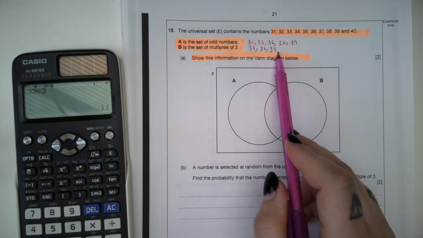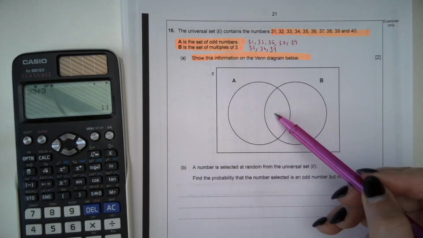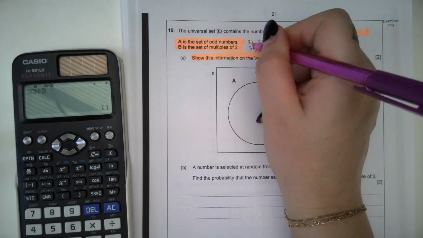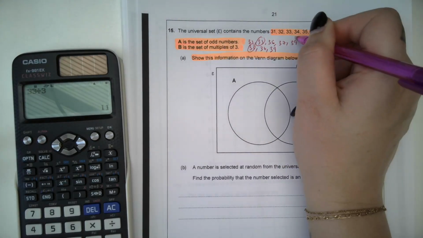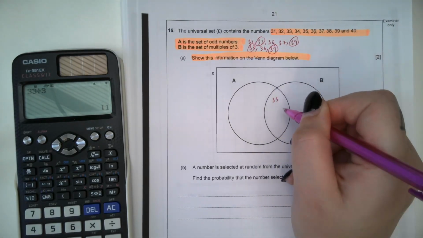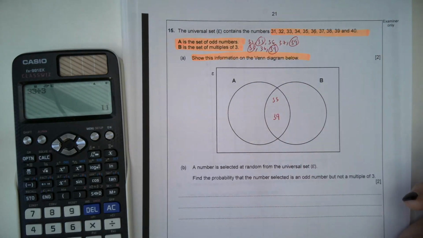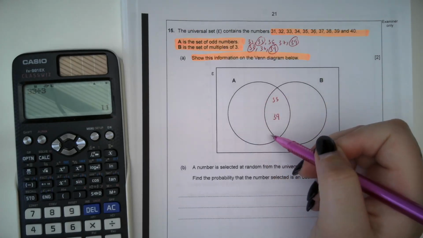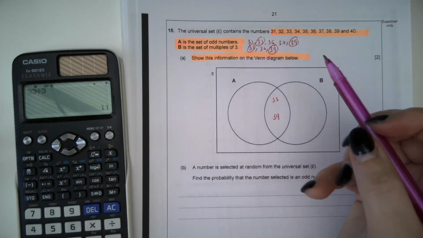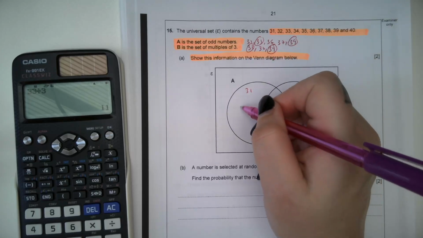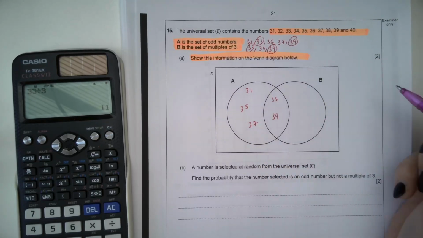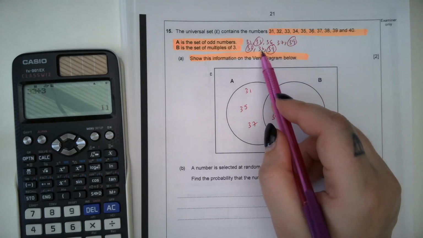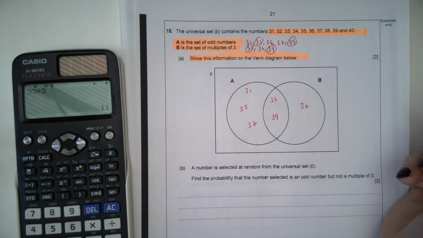We now need to sort these into the diagram, guys. So in the middle of a Venn diagram goes anything that they have the same. So 33 and 39 are going to go in the middle of the Venn diagram. In the remainder of the A circle goes anything left in this A list. So 31, 35 and 37. And then in the B circle, the remainder goes anything left in the B list, which is 36.